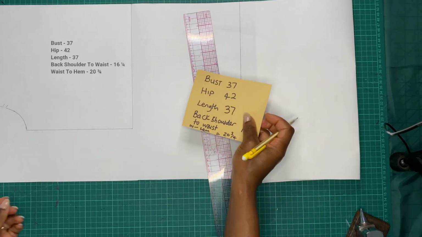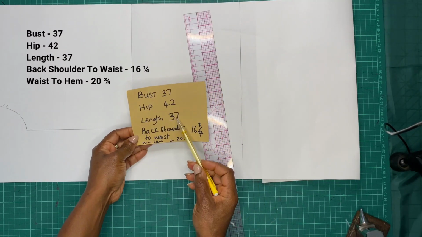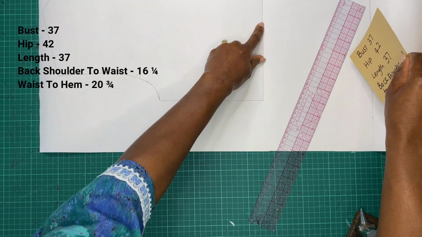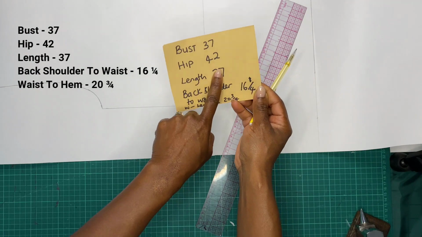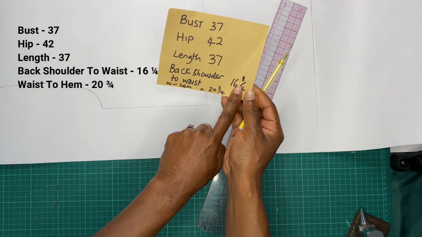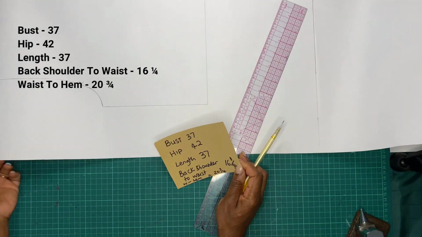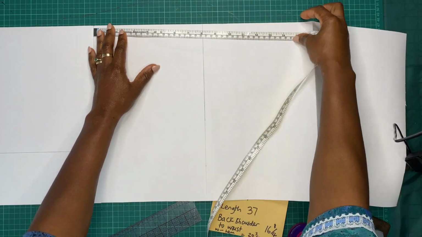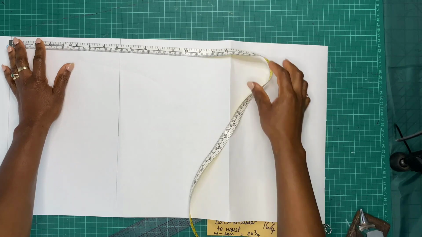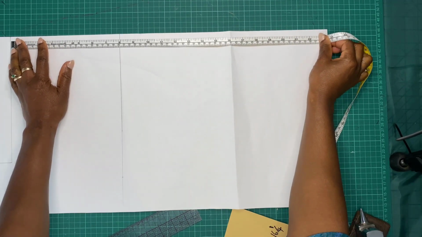Next, we need to extend to the full length of the dress. So the full length is 37 inches and the back shoulder to waist is 16.25 inches. So we'll use the difference, which is 20.75 inches. So we extend from the waist line by 20.75 inches.